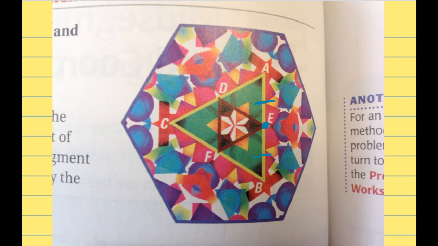They also tell us that AD is congruent to CD. These two are congruent, which means that D is the midpoint of that side. So DE is a midsegment because it connects the midpoints of two sides. And since it's a midsegment, it's parallel to BC or CB by the midsegment theorem. That's what they're looking for.